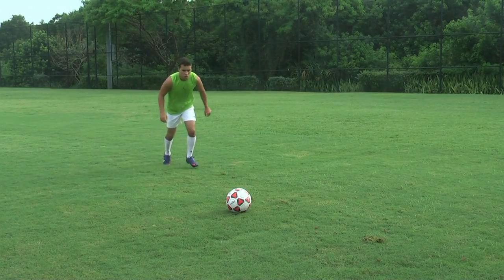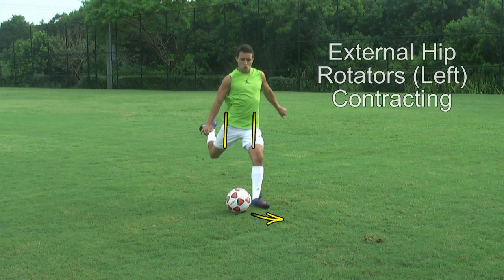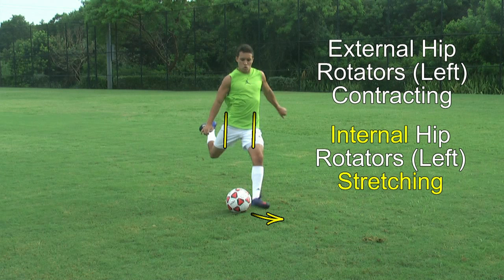As seen here with our player, when he plants his left foot, he is also putting both hips into external rotation. Now looking at his left foot first, we can see that it is pointing outward, away from the direction that the front of his hips are pointing. And this is caused by the contraction of the external hip rotators, which also stretches the internal hip rotators.